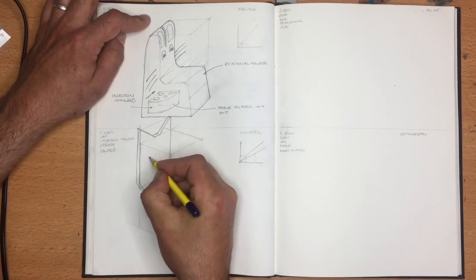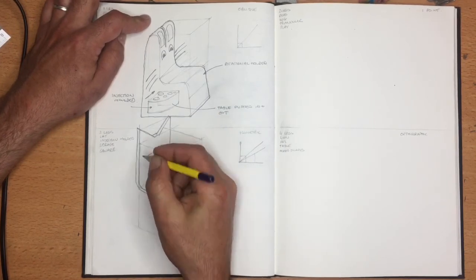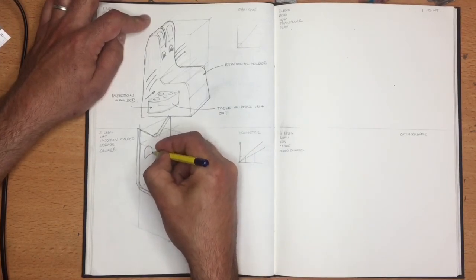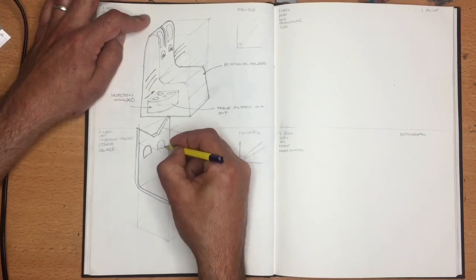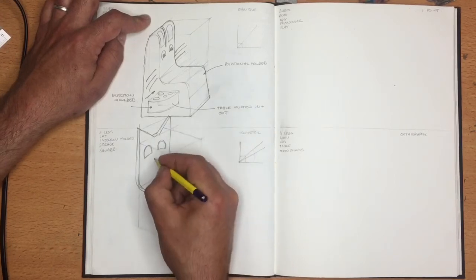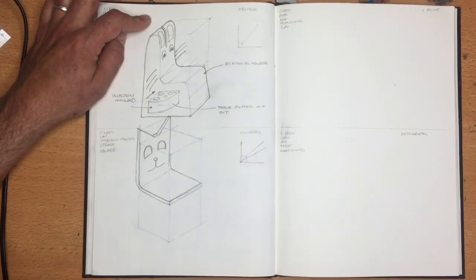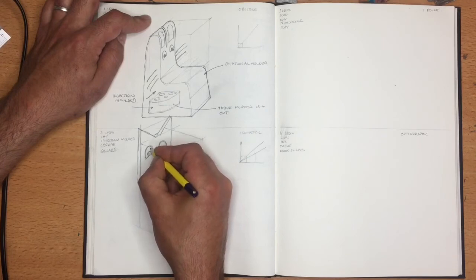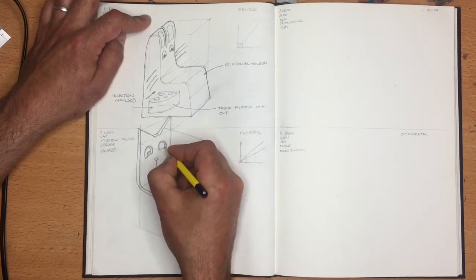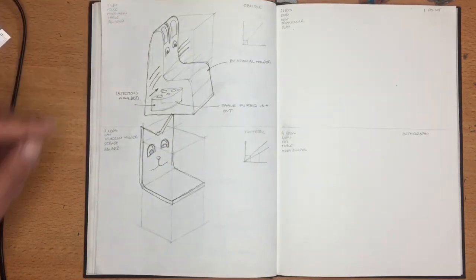And then, I don't know, I'm going to try and put some eyes on again. Perhaps these could be cut out and these could be sort of solid parts. If that was cut out, I would see a bit of depth to the inside of it.